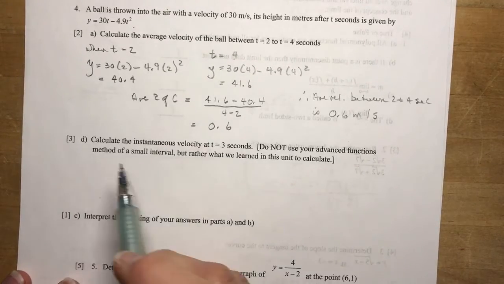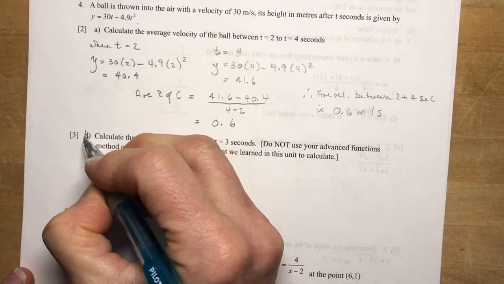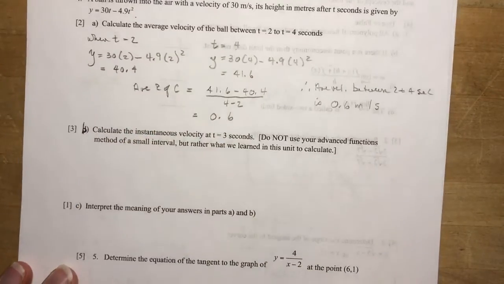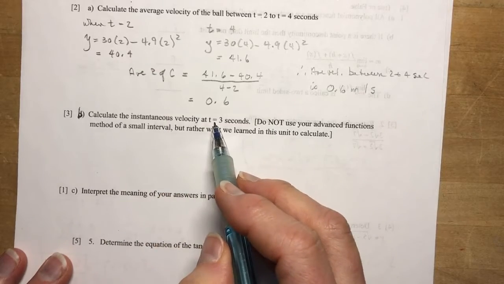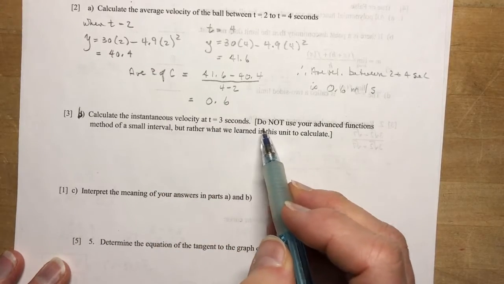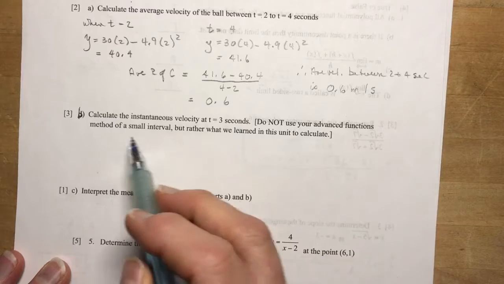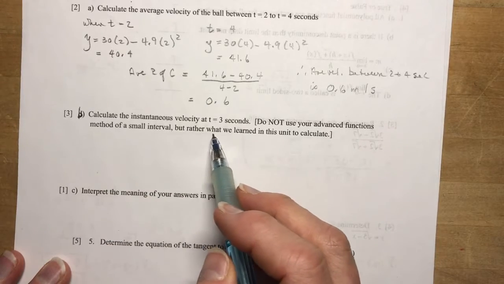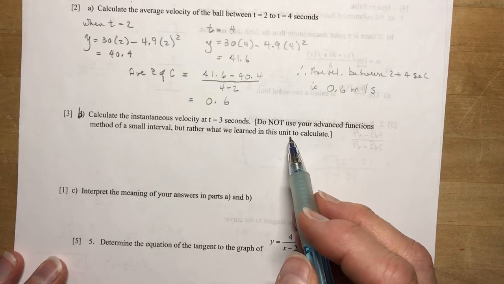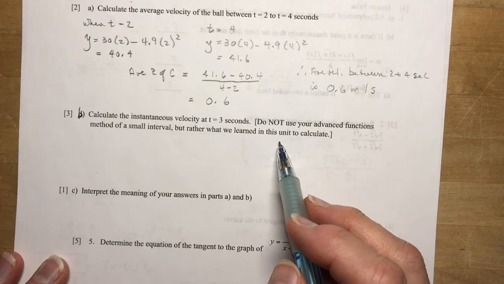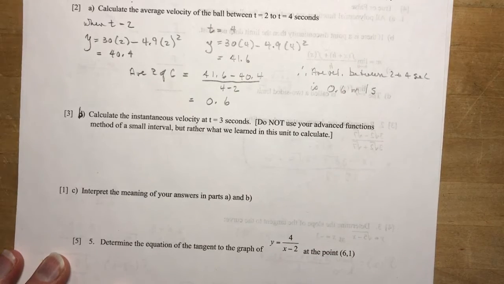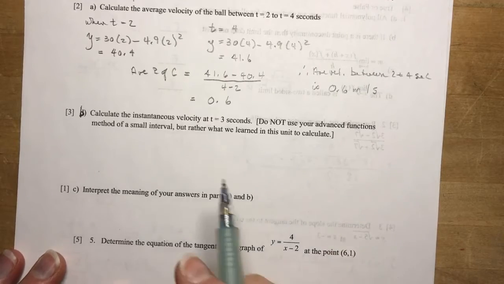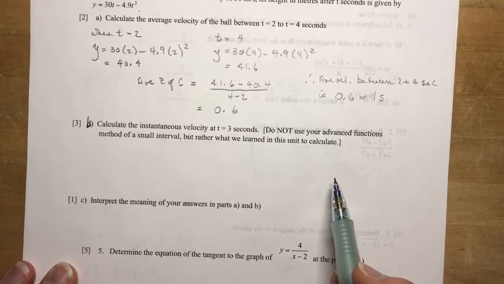Okay, goes from A to D. That's great. This should be a B here. Teachers make mistakes too, don't they? Calculate the instantaneous velocity at t equals 3 seconds. Do not use your advanced functions method of a small interval, but rather what we learned in this unit to calculate. So this is where I really didn't leave enough room to answer this part of the question because it takes a lot of room.